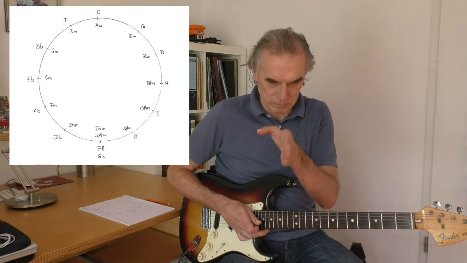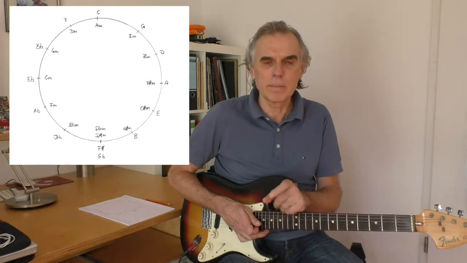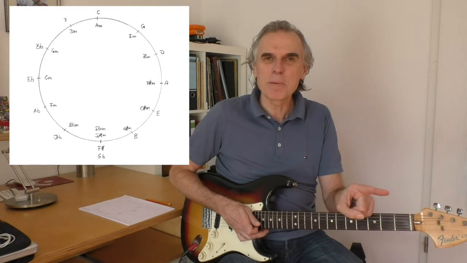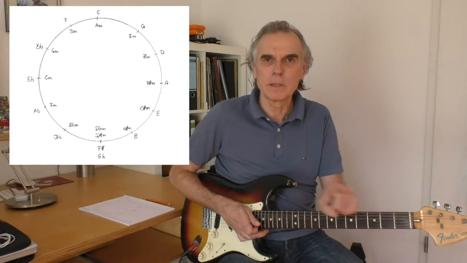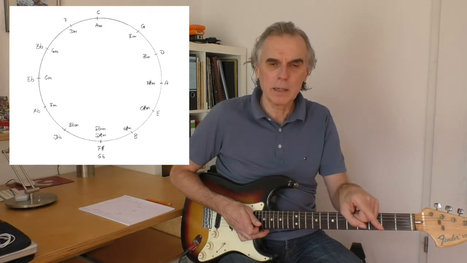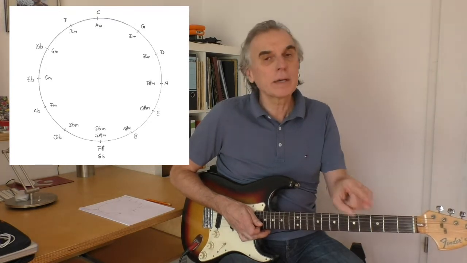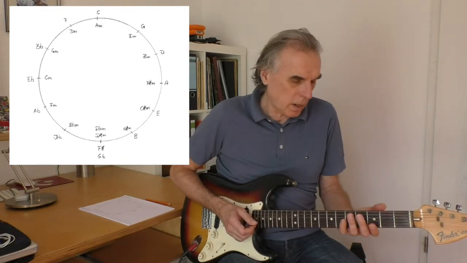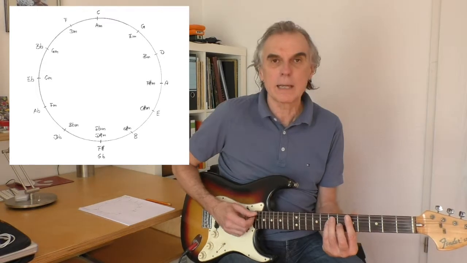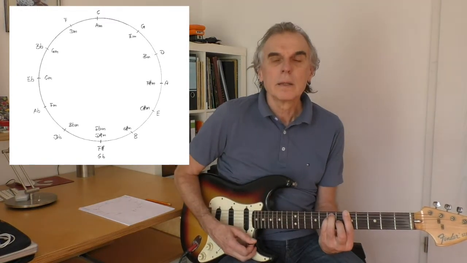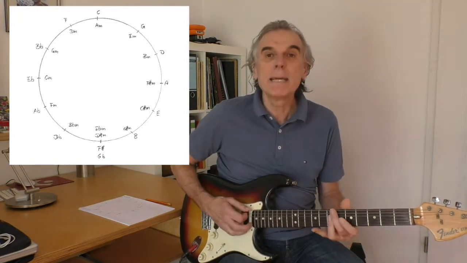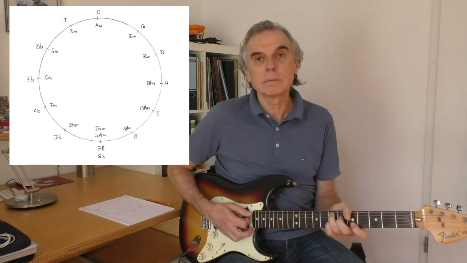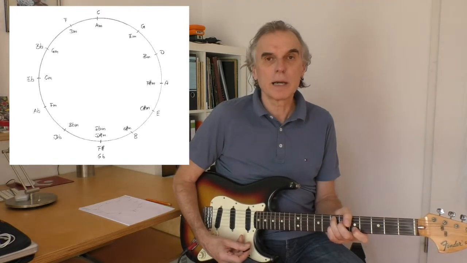And you find the 1, that's your key. The 2 minor is the subdominant minor relative. So you go to the left and go to the minor key, that's the 2 minor, and then go to the dominant, which you know is the one to the right. So when you are in the key of A, let's say, then you go to the B minor, and then go to the E, which is the 5, and go back to A.